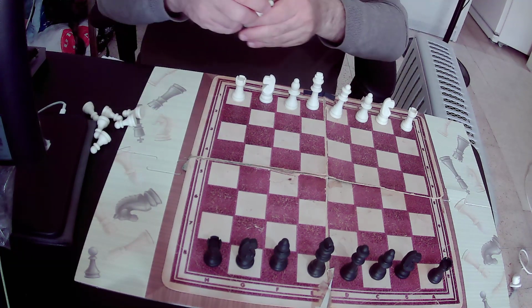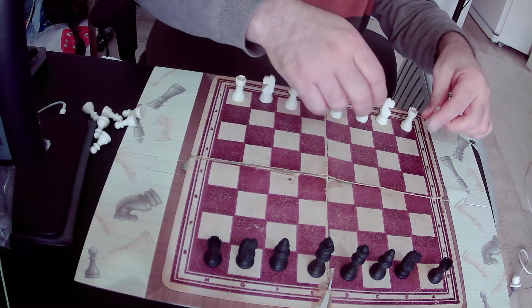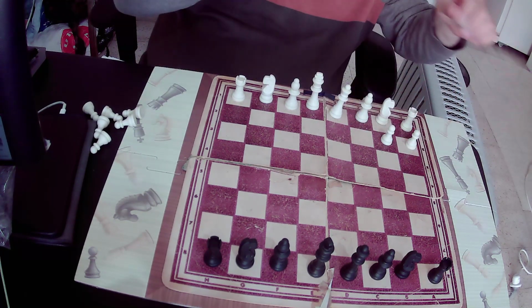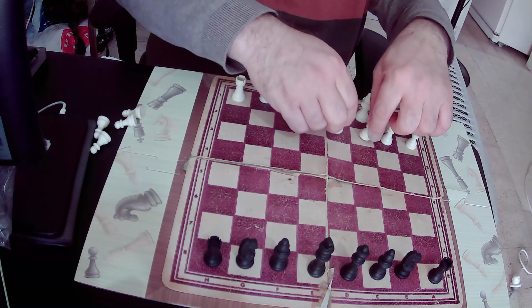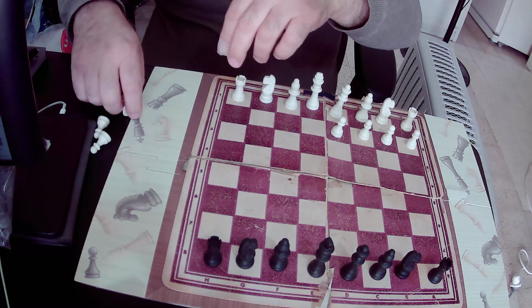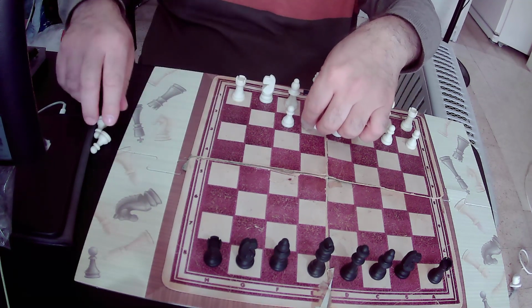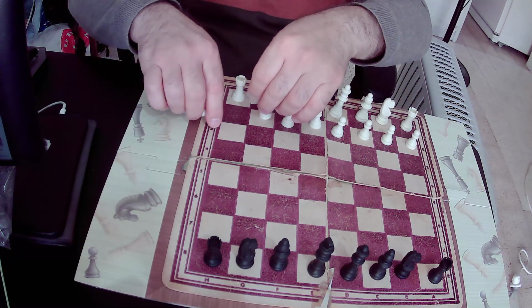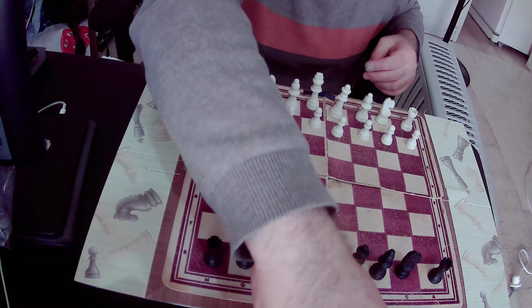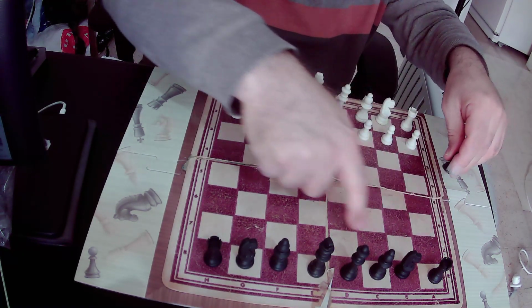So those are the pawns, and we should place them on row number 2 for the white, and we should place the black pawns on row number 7.